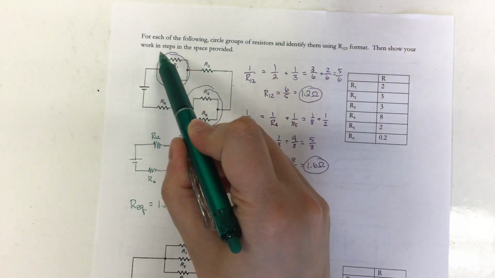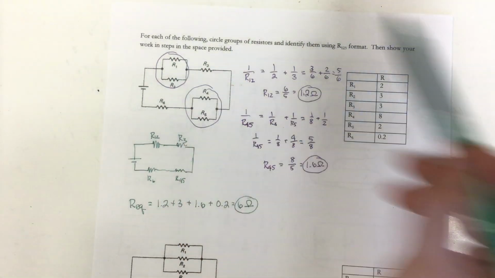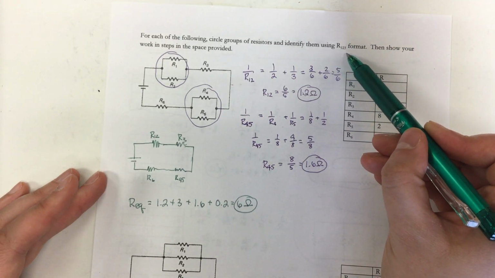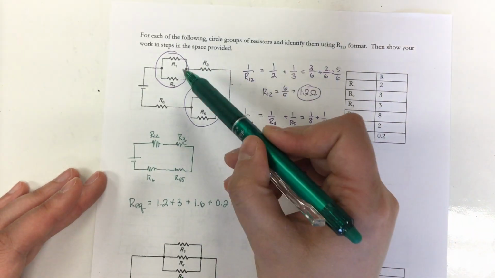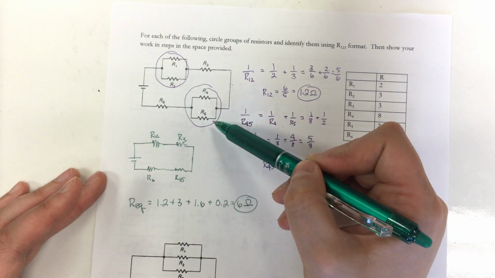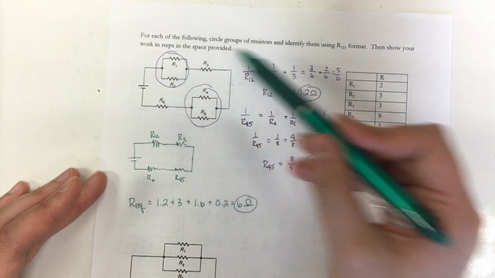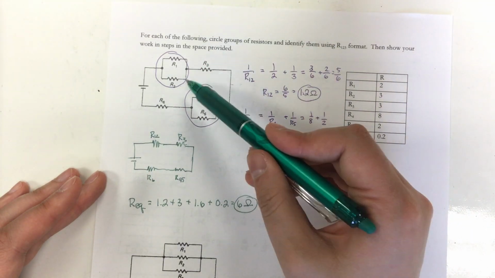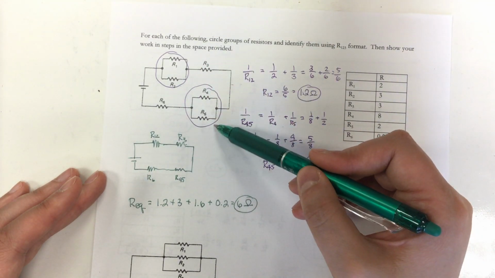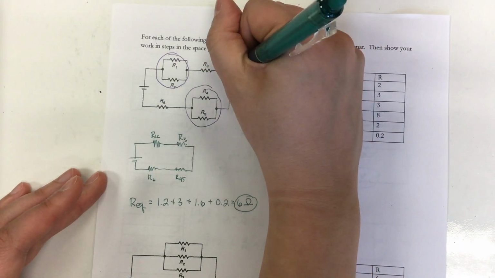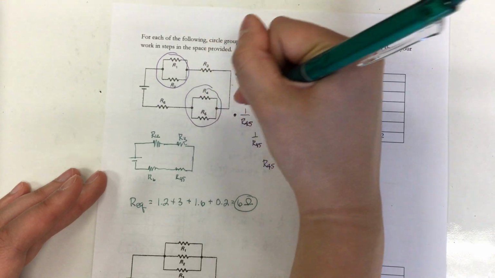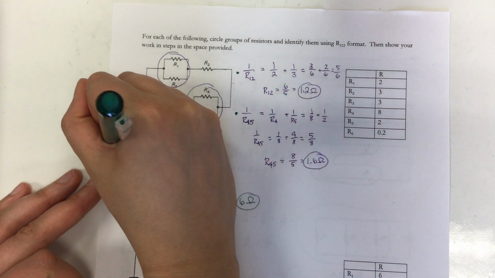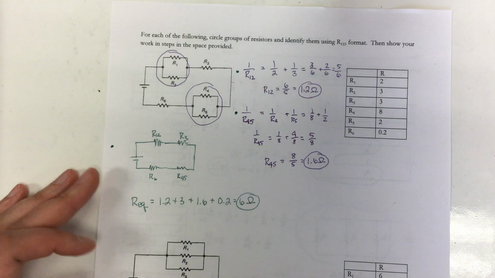I'm showing all my work in steps. I'm using the R123 format so that each small segment of my circuit can be substituted. In this case, R12 and R45 were treated separately in these 2 steps. And the third step is this one at the end.